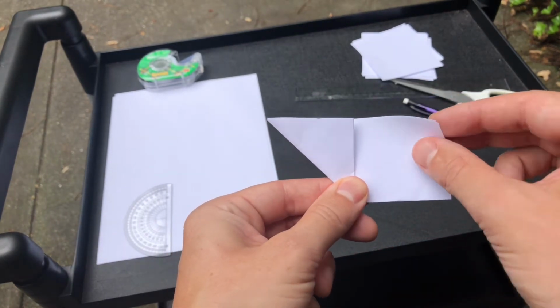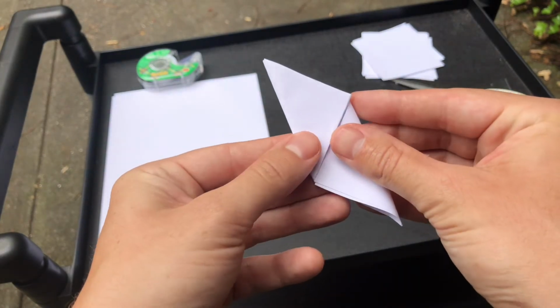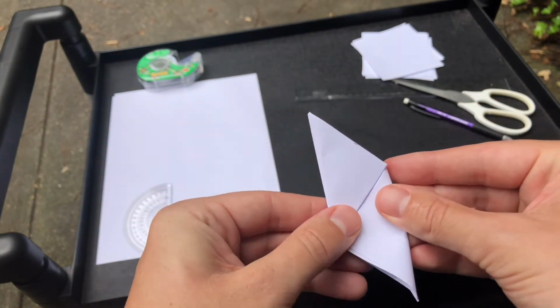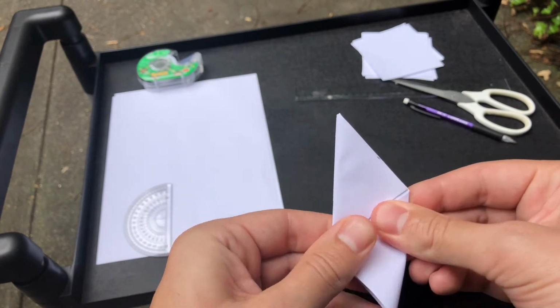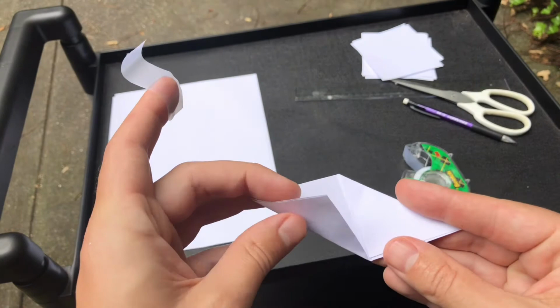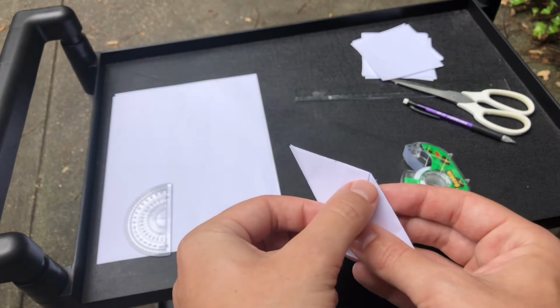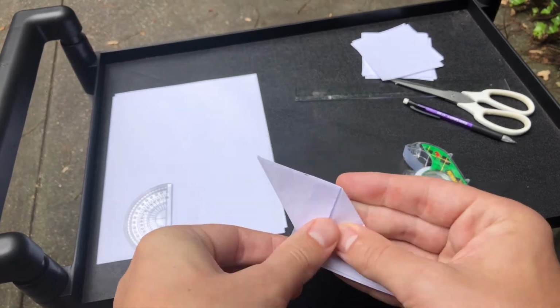Now take this corner and fold it down right along that same line. Nice and even. And that will give you a parallelogram. I don't want my parallelogram to come undone, so I'm going to take a piece of tape and put it right down the center. That should hold it in place.